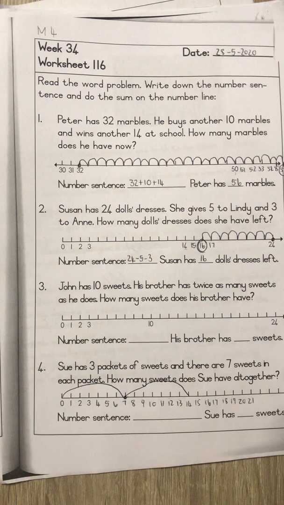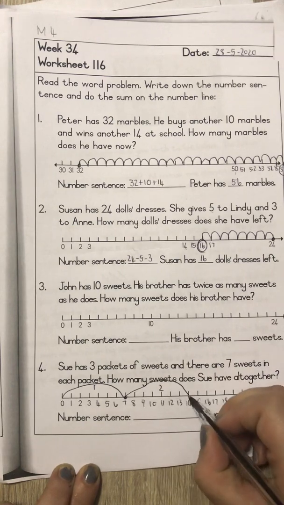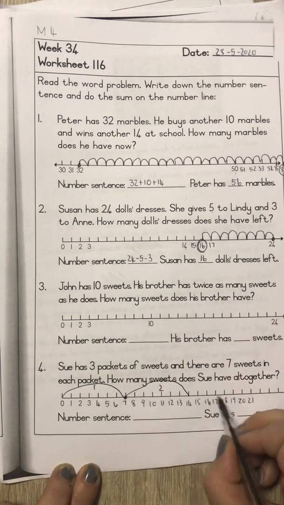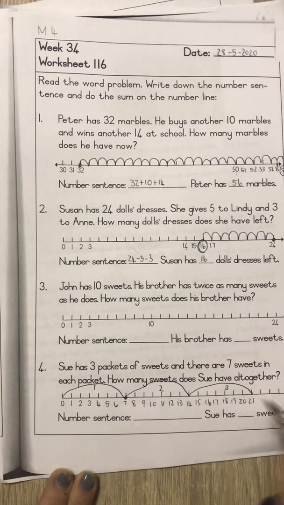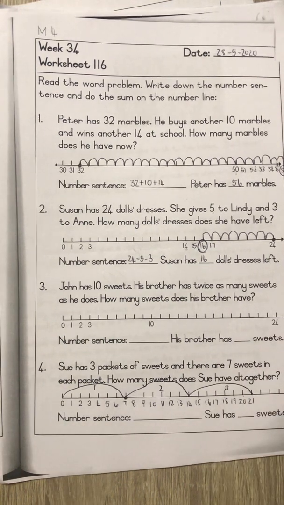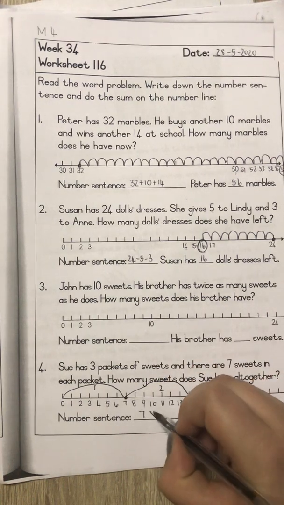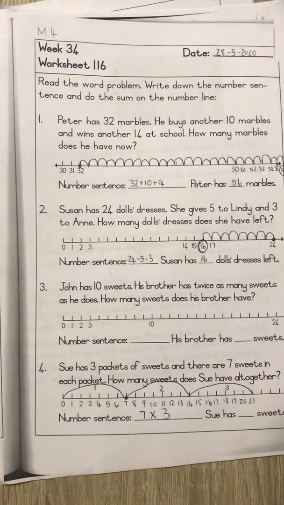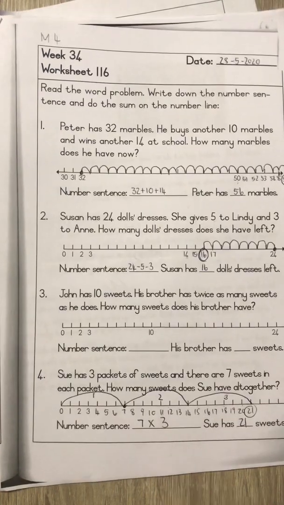This number line looks a bit different. But she has 3, not just 2. So here we have 1 packet, second packet, we need another 7. 1, 2, 3, 4, 5, 6, 7. 3 packets. My number sentence was, I had 7 times 3, and at the end she had 21 sweets. This one was a bit difficult.